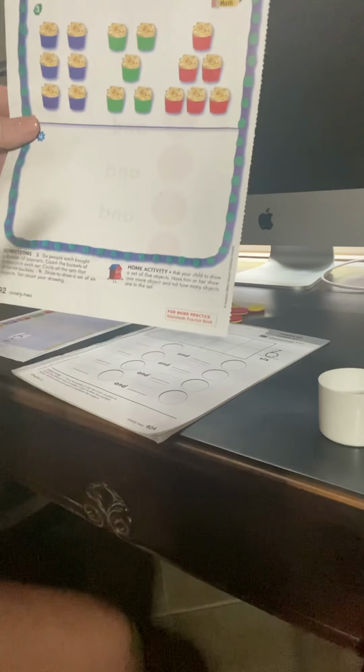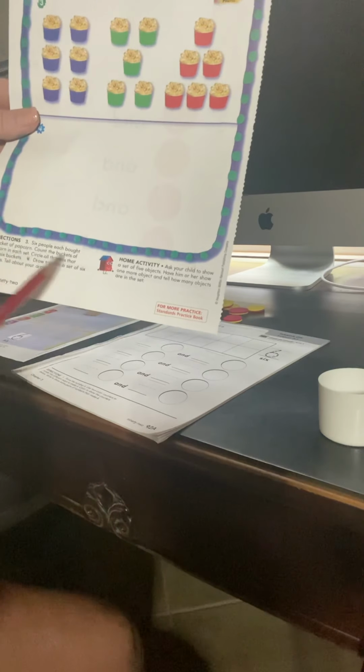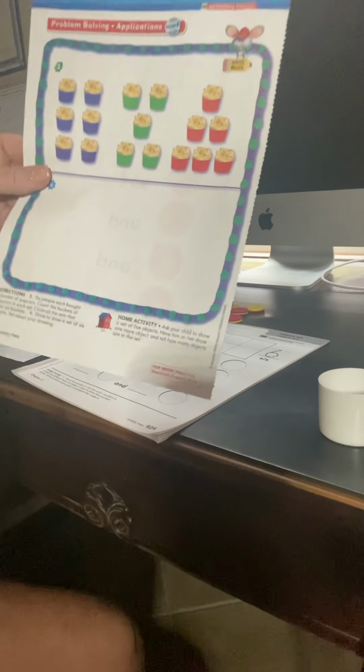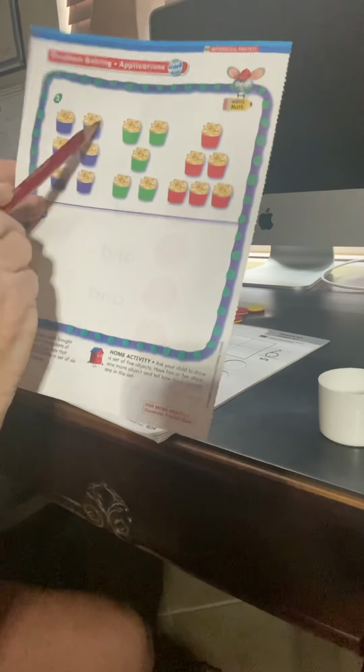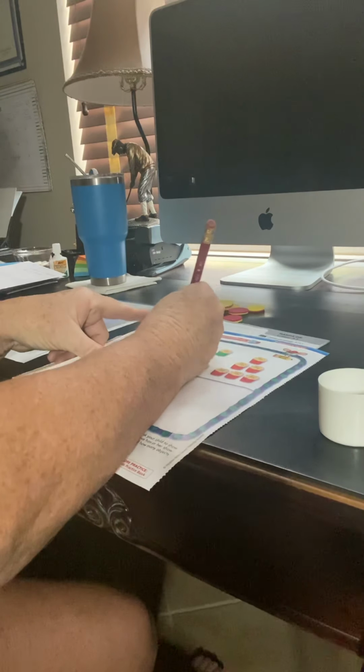Okay, now on the back of this one, there's a story problem. So parents, you might have to read this. 6 people each bought a bucket of popcorn. Count the buckets of popcorn in each set. Circle all the sets that show 6 buckets. So there's different ways to arrange 6, right? 1, 2, 3, 4, 5, 6. We could count that. 2, 4, 6. It's 6. We've got 3 rows of 2.